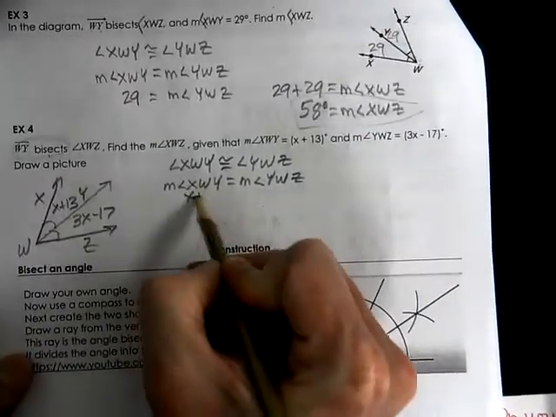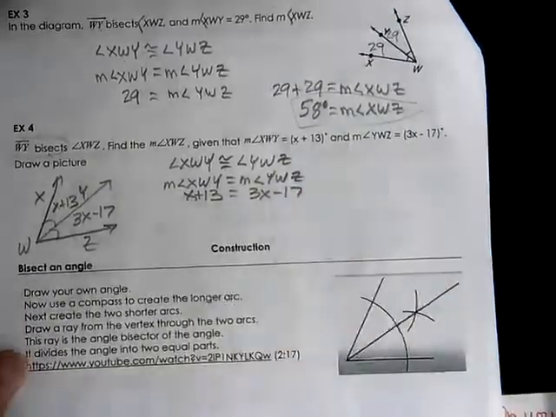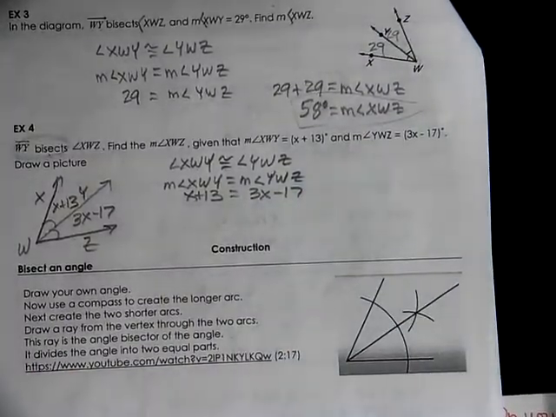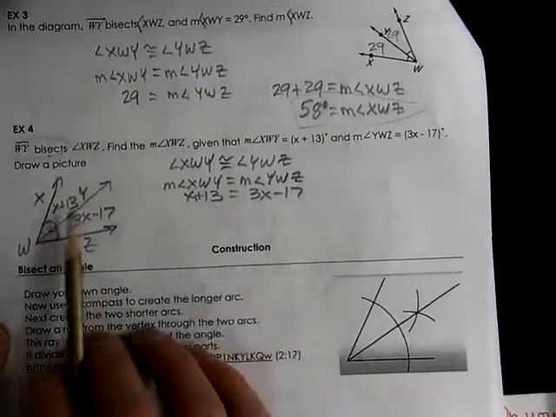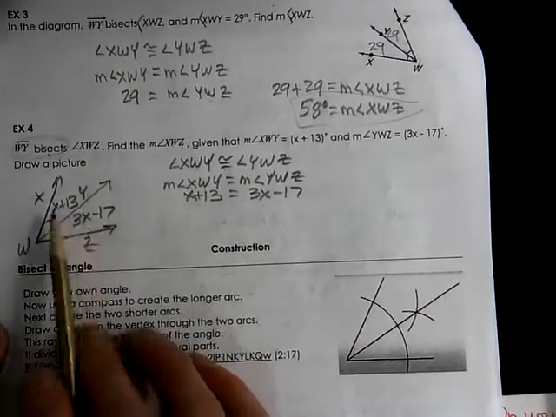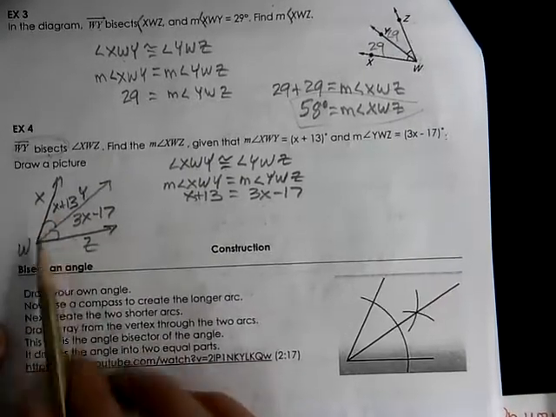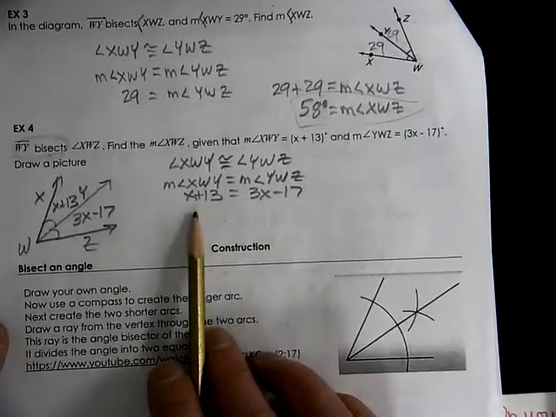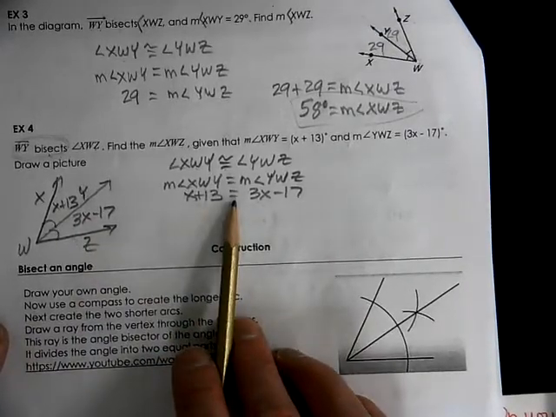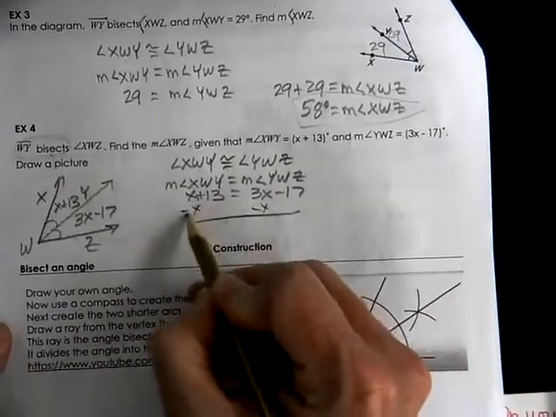So this is where we have X plus 13 equaling 3X minus 17. Here is your equation. We couldn't do an equation where we add them together. That wasn't going to help us get anywhere because we don't know what their total sum was supposed to equal. But if we know that they equal each other, then you can set up our equation in such a way that we can subtract x from both sides.